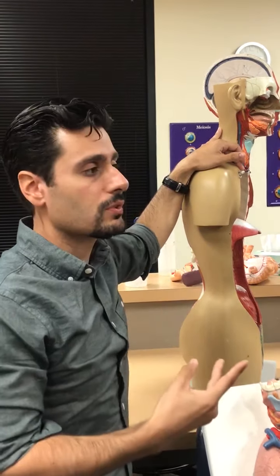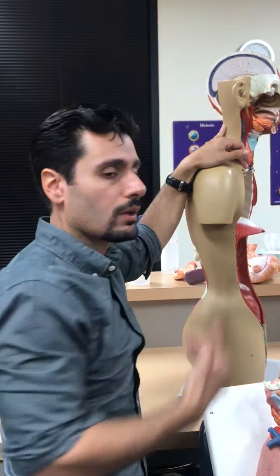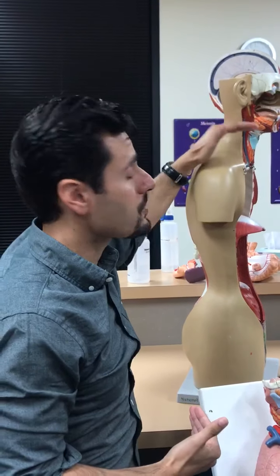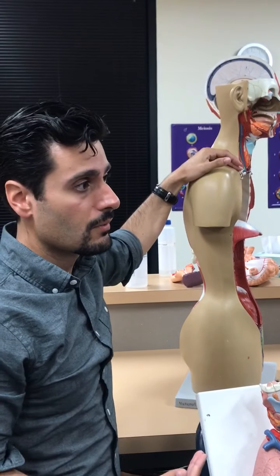So it's going to be one of two things: multiple layers or one layer. If it's multiple layers, it's stratified. If it's one layer, it's simple. So we're talking about stratified. Obviously, we don't want simple here, because what are we doing here?